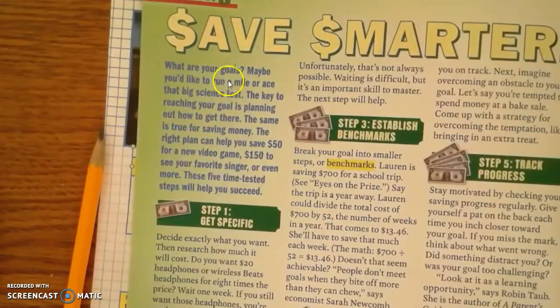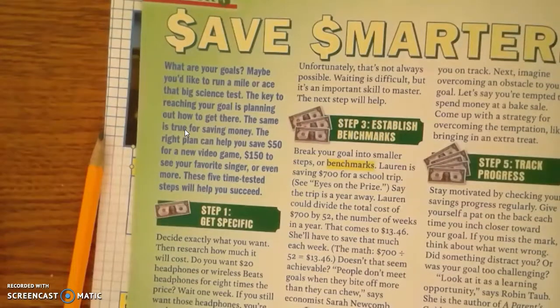You see, they said, what are your goals? Maybe you'd like to run a mile or ace that big science test, right? They're trying to connect with the reader. And I said they connect in another way as well, right? They use the word you here. They're actually talking to the reader, which is great. I think you can see my arrow, right? It says the right plan can help you save $50 for a new video game. See your favorite singer. Or in the last sentence, these 5 time-tested steps will help you succeed.